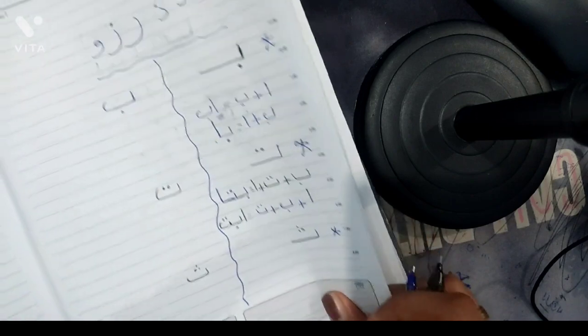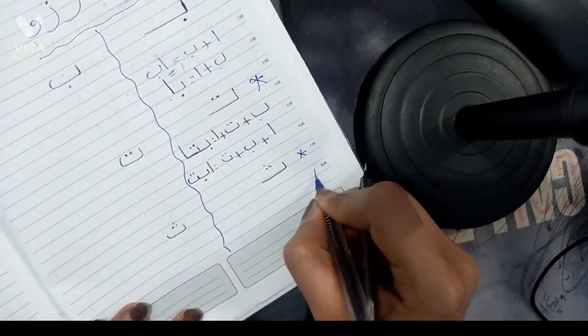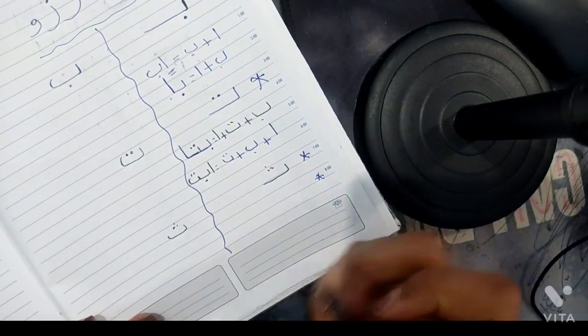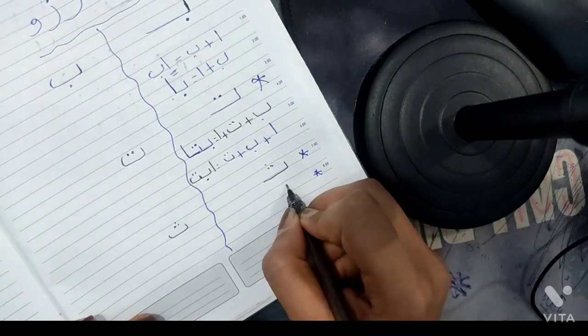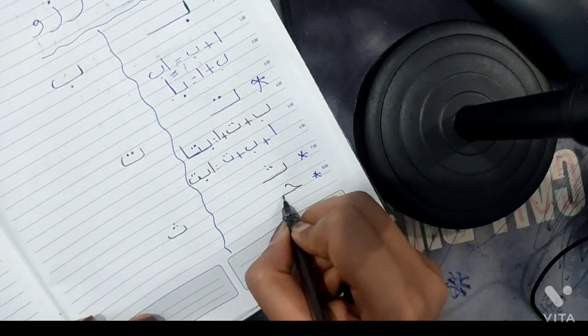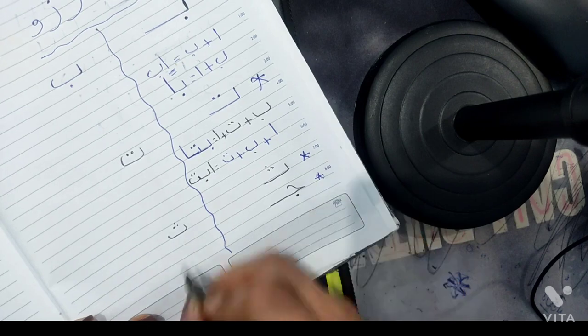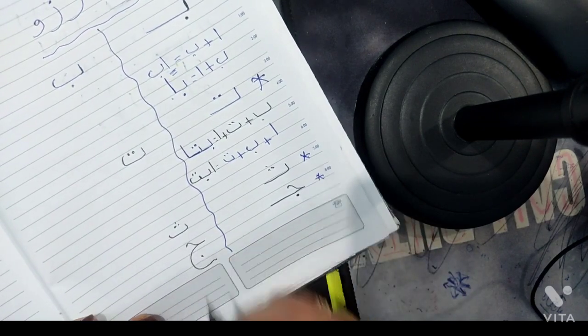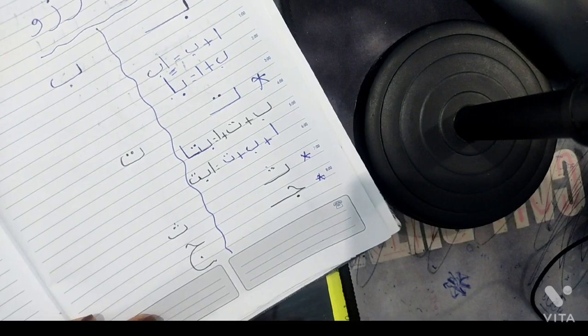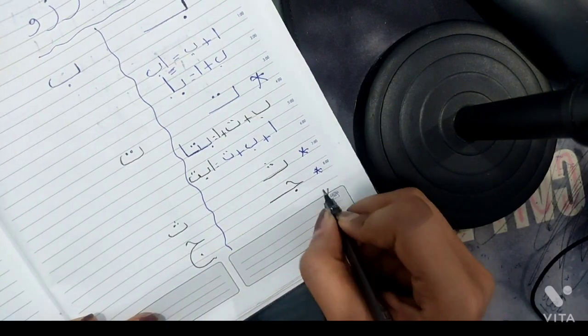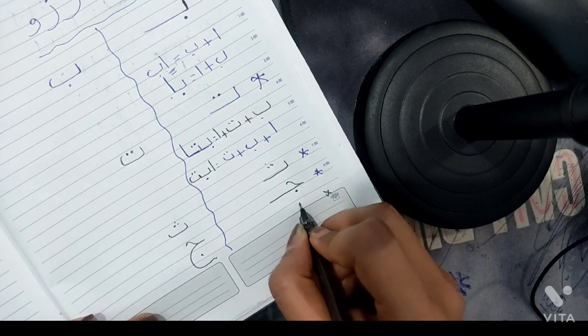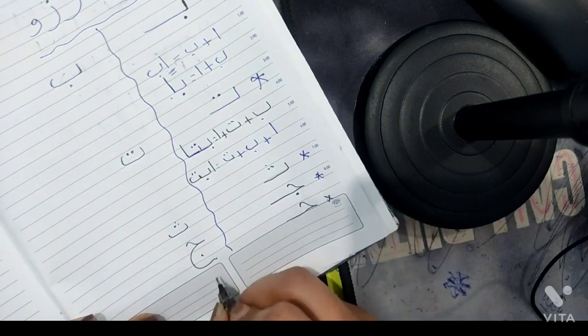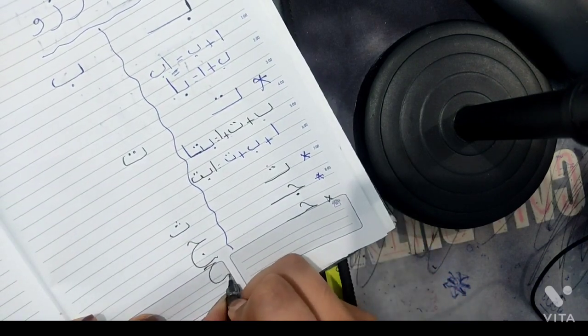After that we have Jim, and it's so important. We will write it first with an arm, and then without an arm if it comes at the end of the word. Yes, ahsantum. Then after Jim is Ha with an arm and without an arm.